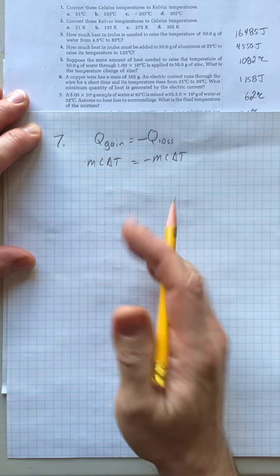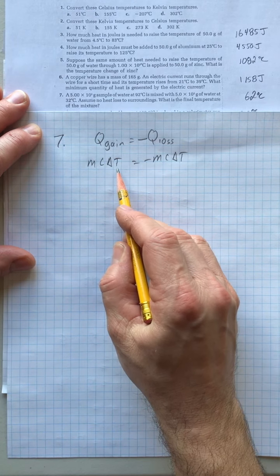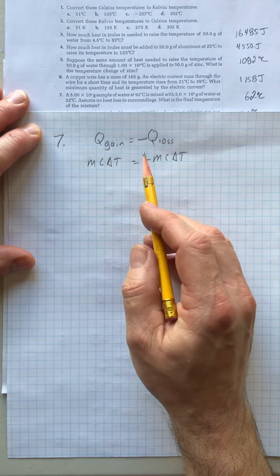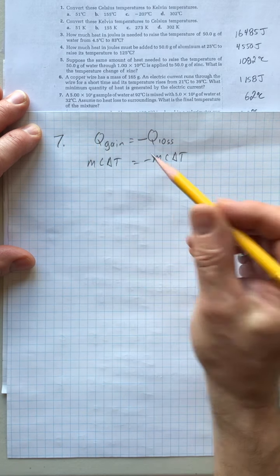Okay, I'm going to separate the page. That side's loss, this side's gain. I don't have to write down M loss, C loss, delta T loss, or gain. I could just fill in the numbers here. So let's put this on the left. So 500 gram sample of water.